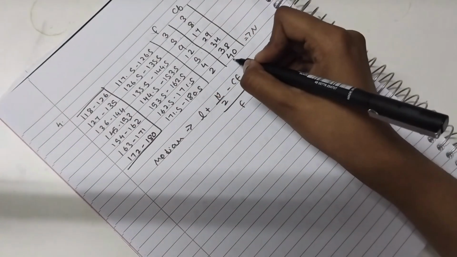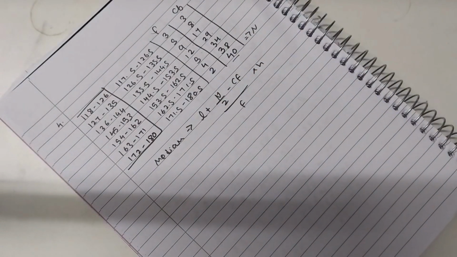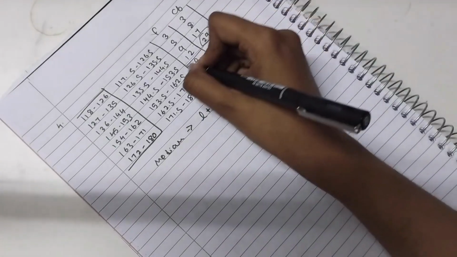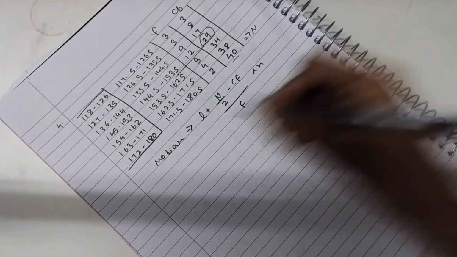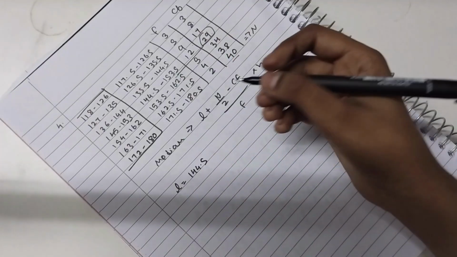We know the value of n is 40, so n divided by 2 is 20. We need to find a value in the cumulative frequency table that is closest to 20, but not less than 20. That value would be 29, so its corresponding class interval will be the median class. So the lower limit of the median class is 144.5.